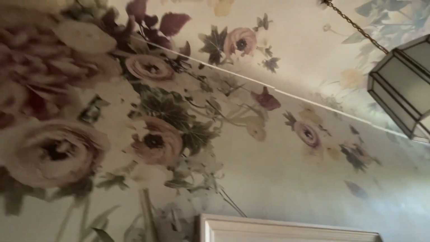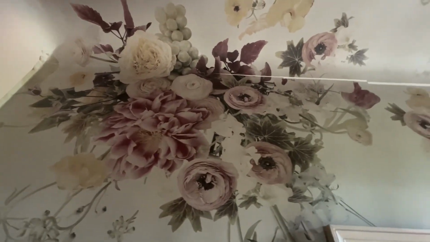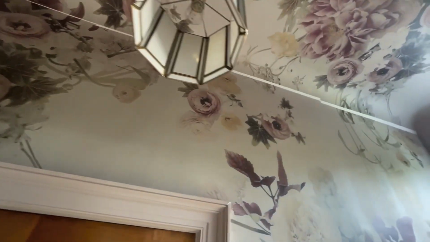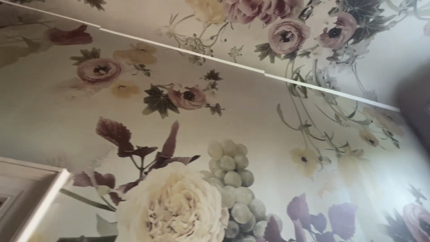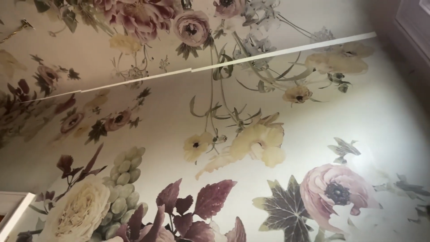But the fellow who did this side was not consistent with his corner here.